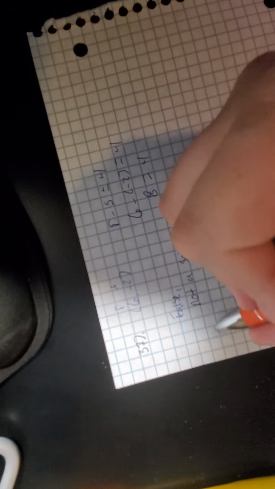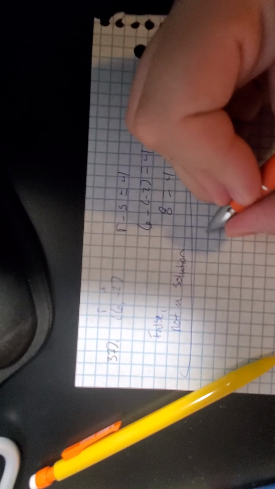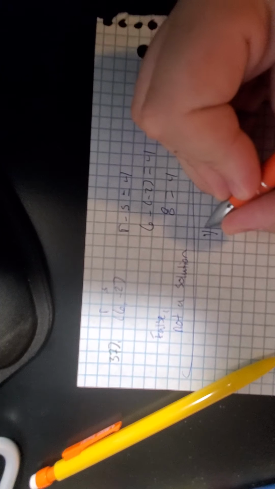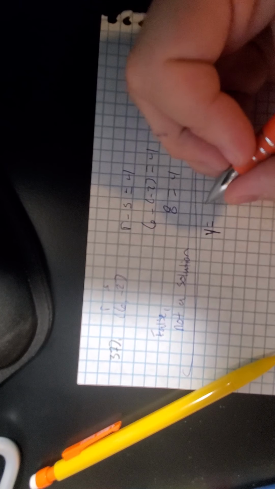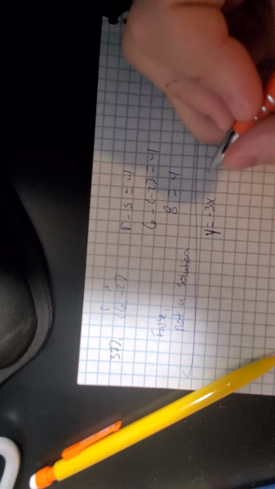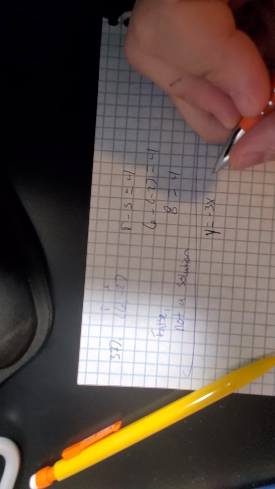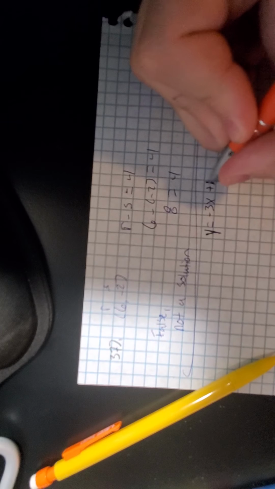All right, and our last problem is number 50. So we got a little bit more graphing here, so I'm going to make a line here, and I should have enough graphing paper for this. Okay, so the equation that is given is y equals negative 3x plus 1. I'm going to write this at the top so I don't forget it and not choose the wrong one as I've done before by accident. Y equals negative 3x plus 1.